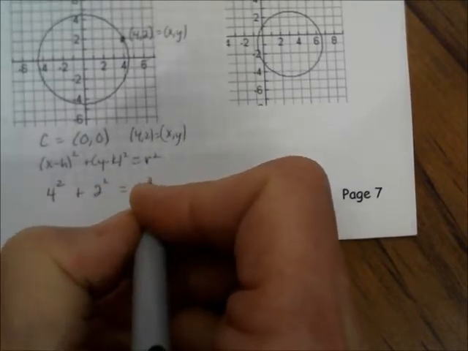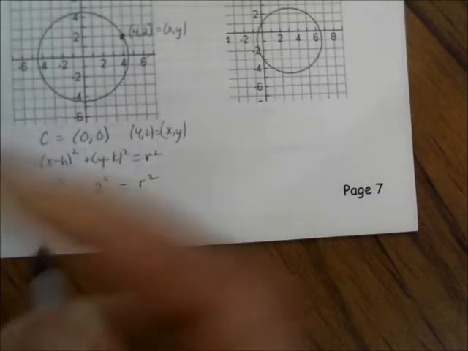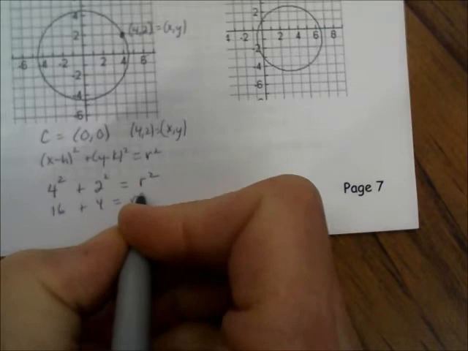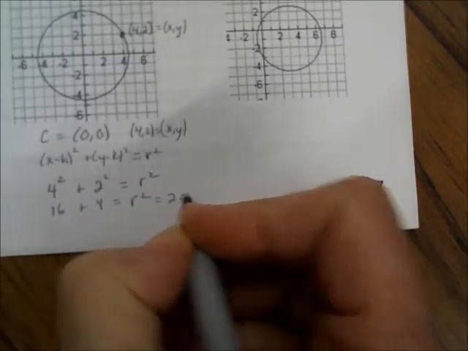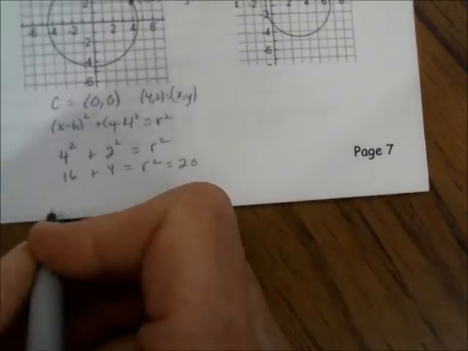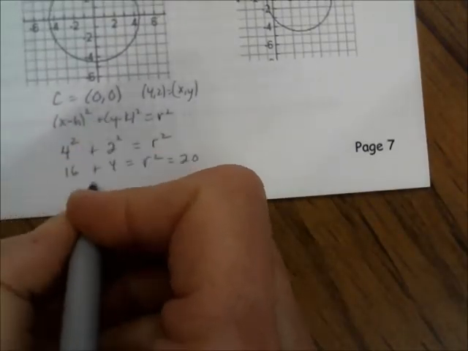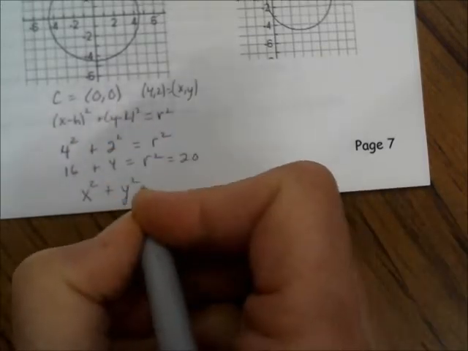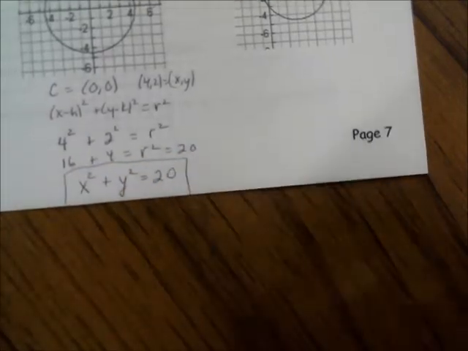And that is equal to r squared. 4 squared is 16. 2 squared is 4. So r squared is equal to 16 plus 4, which is 20. So now we can write the equation of the circle. x minus 0 squared is x squared. y minus 0 squared is y squared. And r squared is 20. So there's the equation of that circle.